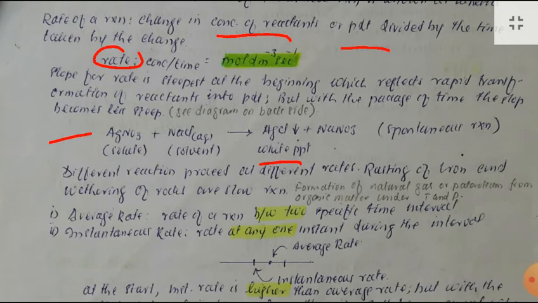Naturally, the rate of reaction can either be slow or very fast. For slow reactions, we have the example of rusting of iron, which is a very slow reaction. It takes years for the reaction to complete, for a metal to be corroded or rusted. We also have the example of weathering of rock, which is also a very slow reaction, for which the rate of chemical reaction is quite slow.